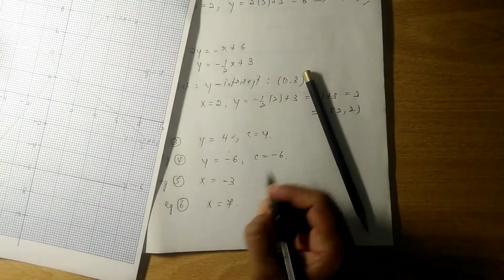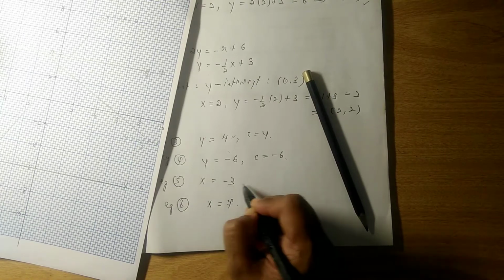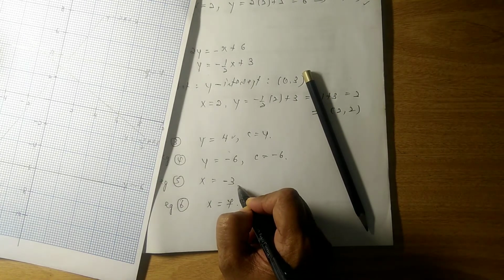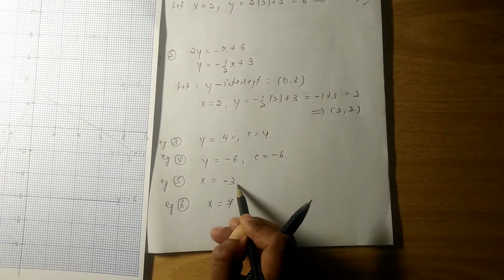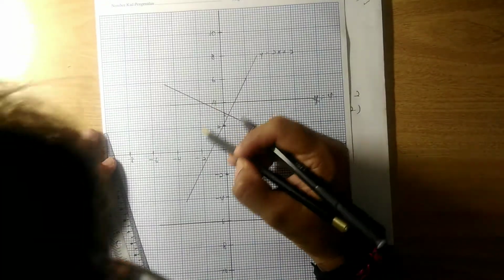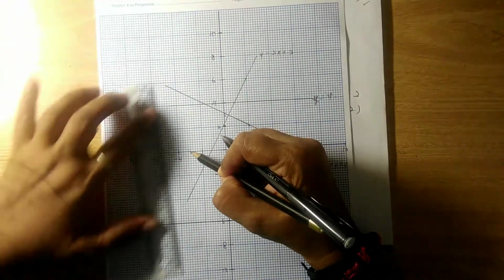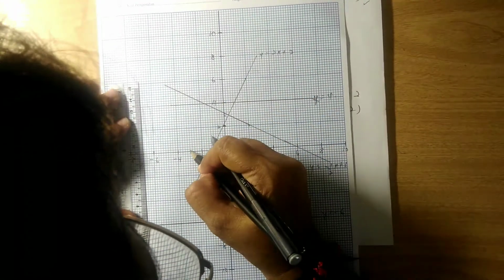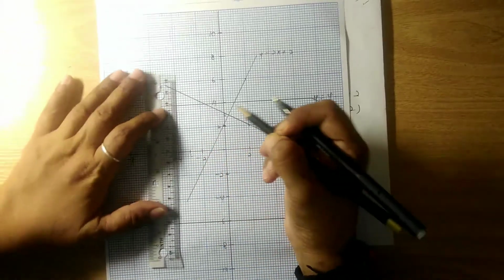Next is x equals to negative 3. For x equals to negative 3, this one here, it's here, negative 3.